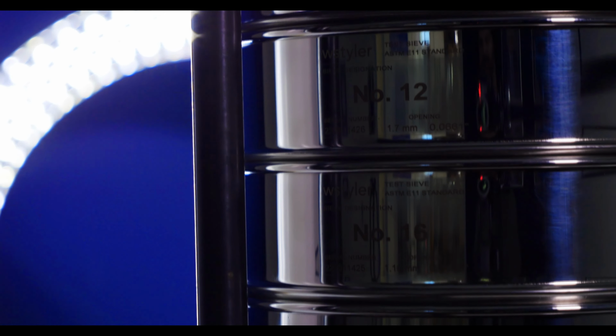Sieve shakers are very durable machines. We get calls from people that have purchased our machines over 50 years ago and they're still using them today. Just because they last a long time doesn't mean they won't need maintenance or require upkeep.